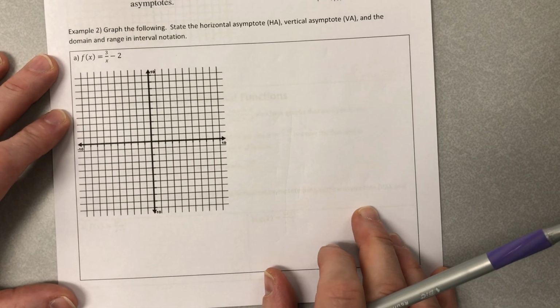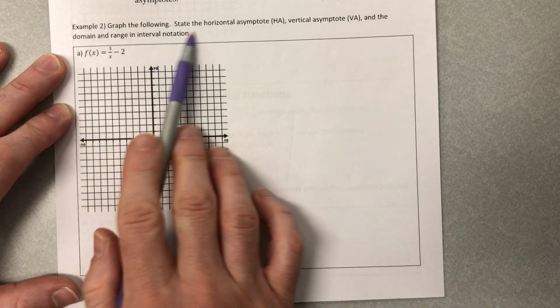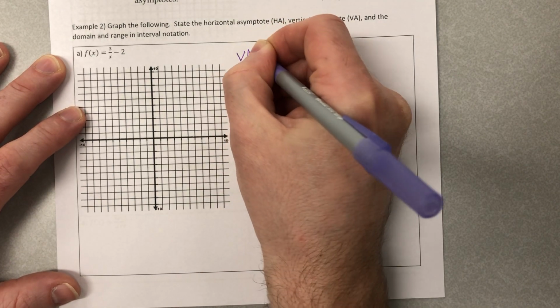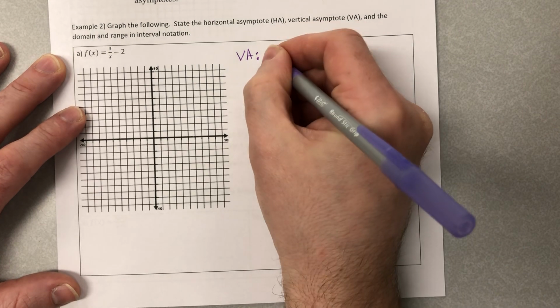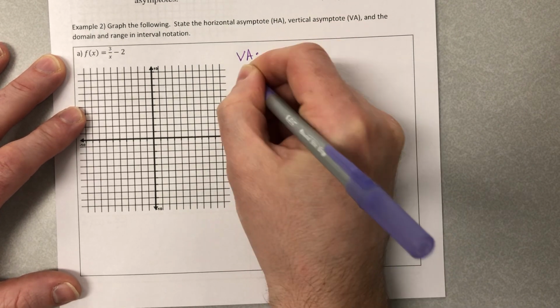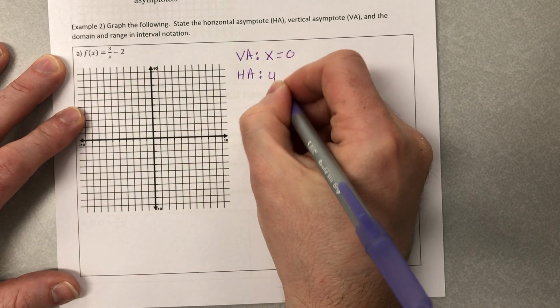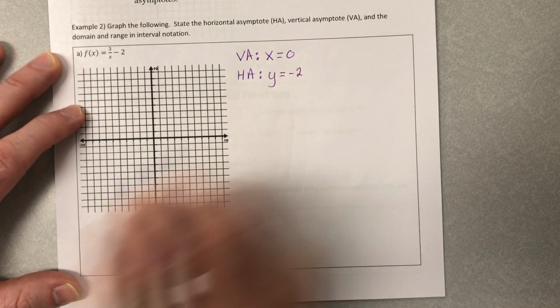When we look at this here, I want to go through the same thing like we did with the previous one. Our vertical asymptote has not moved left or right, so it will be x equals 0. Our horizontal asymptote will come from this -2, so now this will be y equals -2.